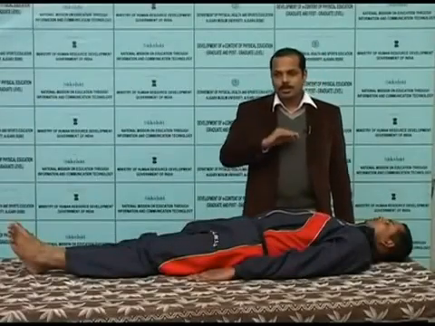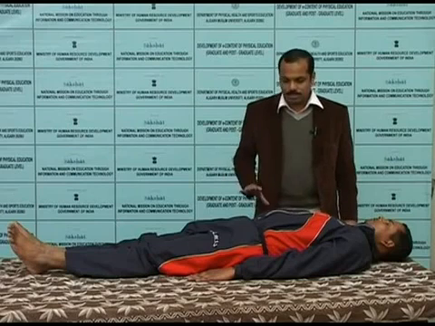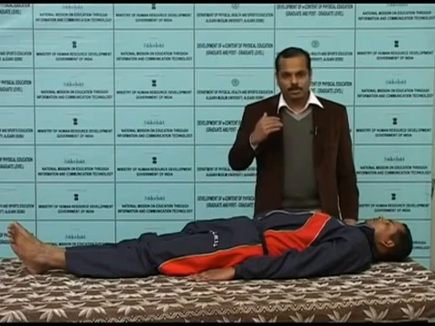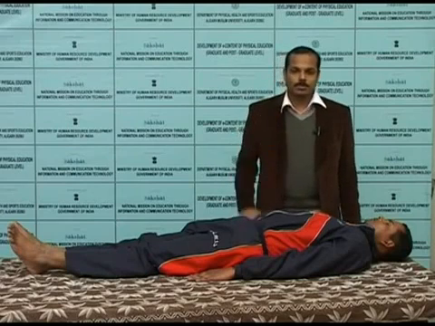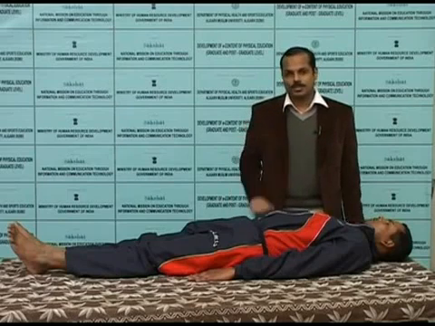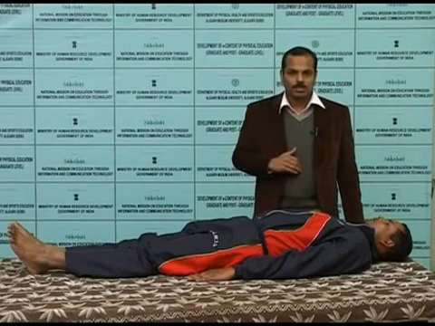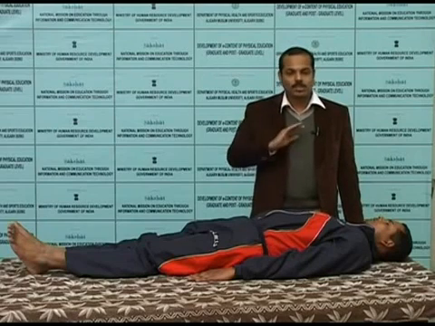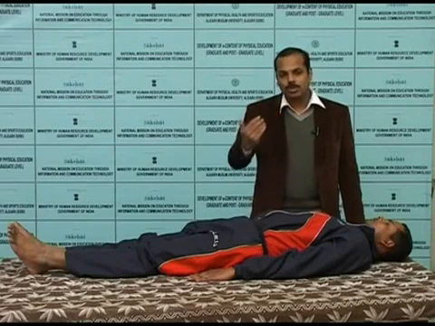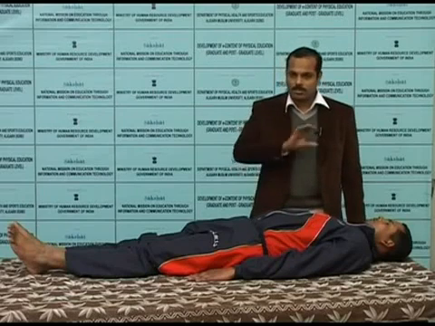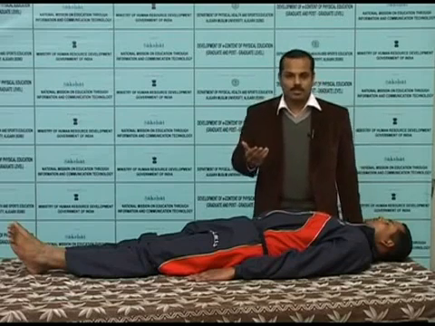In this session, we will be going through the different exercises which can be done for your back muscles, mainly for two purposes. The first one is strengthening purposes. We are strengthening the back muscles by doing different types of exercises. This is called strengthening exercises.